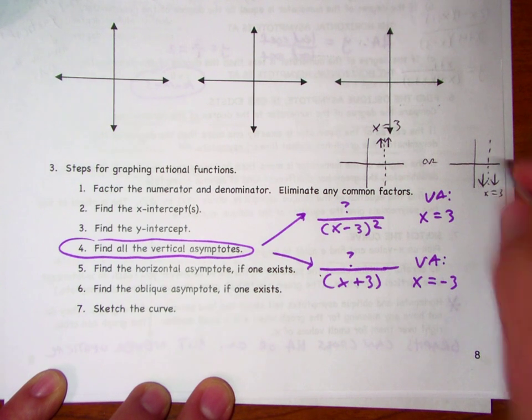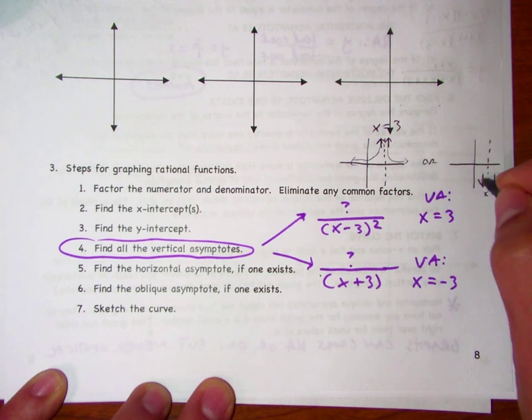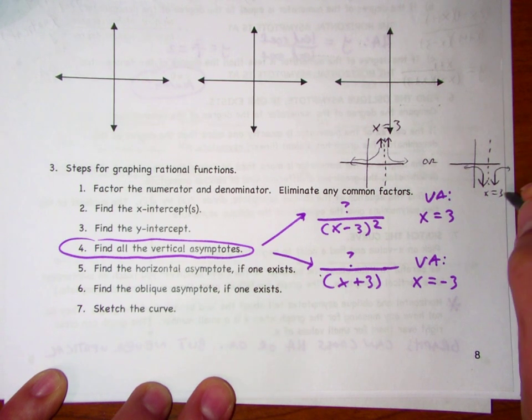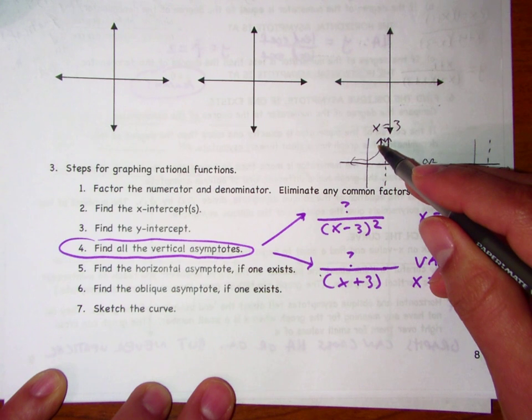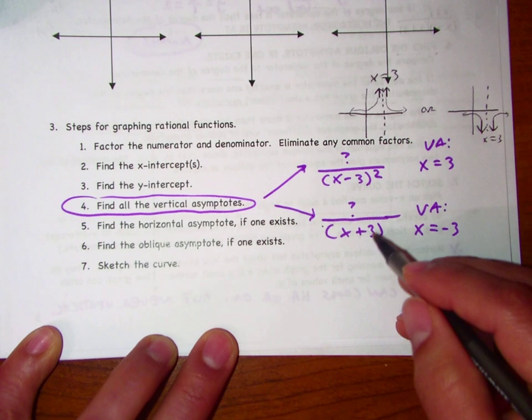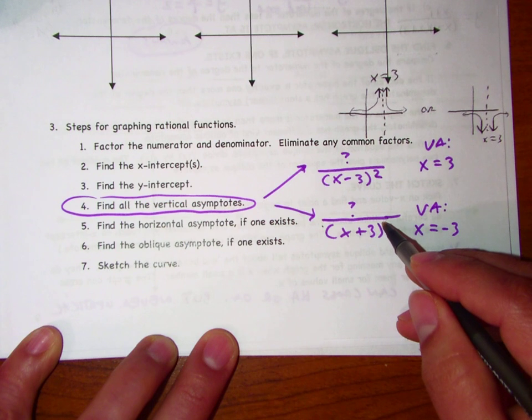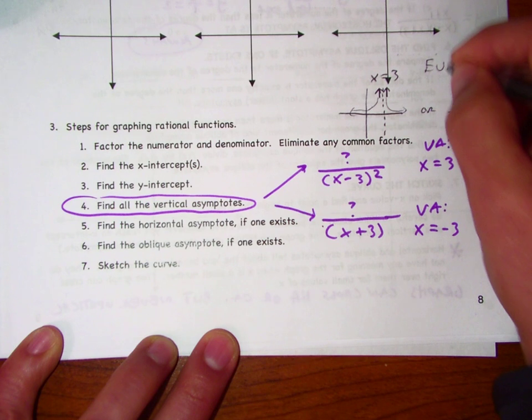So it could look something like this, or maybe something like that, depending on what else we have in the graph. So that's what I mean by heading the same direction. Now, when you see a vertical asymptote and this exponent is a 1, or even a cubic, anything that's odd, this example was for even multiplicities.